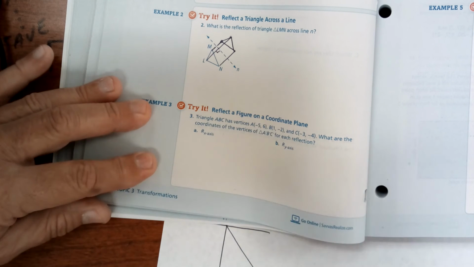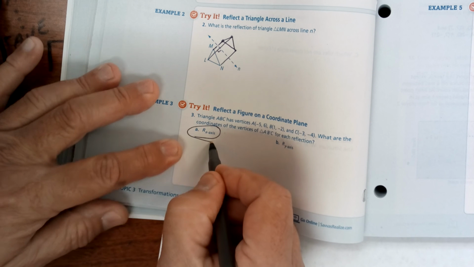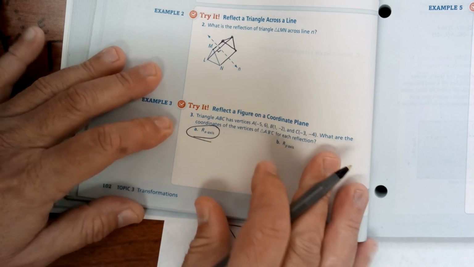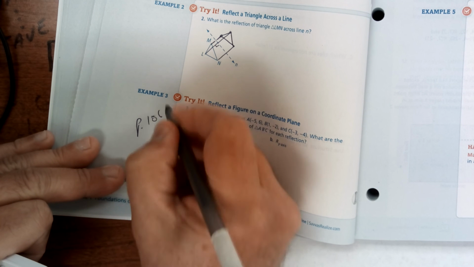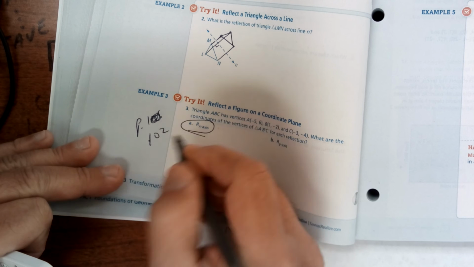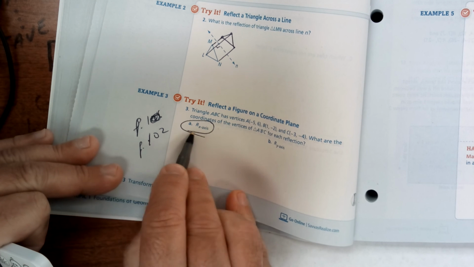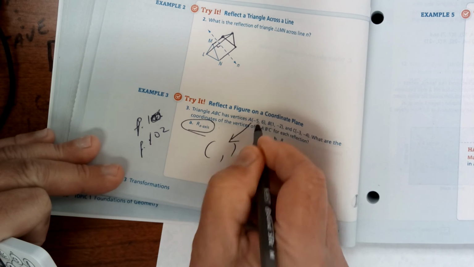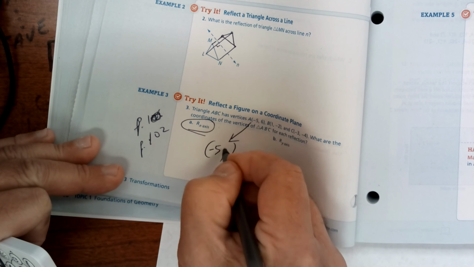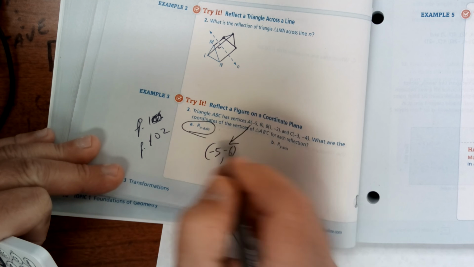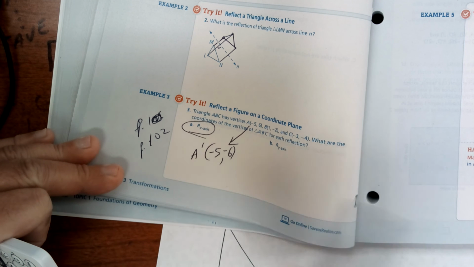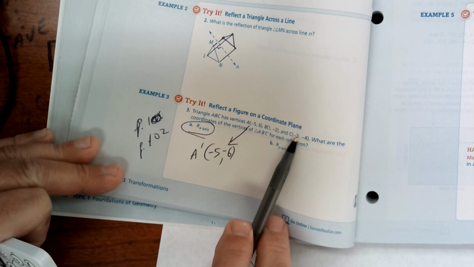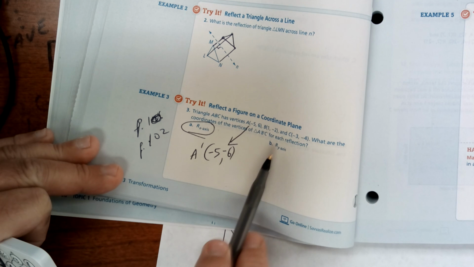All right, now let's take a look here. This one says reflected over the x-axis, so you would change the y. I'm on page 102, so go to page 102. And if you reflect it over the x, you change the y. So this point right here, the x would stay the same. So it would be negative 5, but the y would change to a negative. And that would be called A prime. This one, the x would stay the same, but you would change that one to a plus. Here, you're reflecting it over the y, so you would change the x. Okay, that's the way you do those.